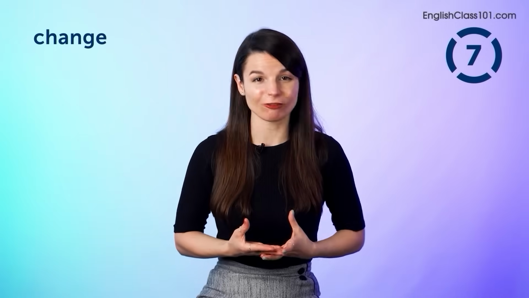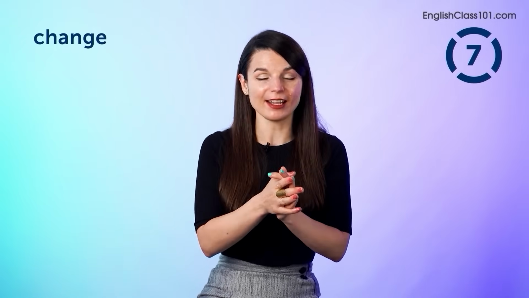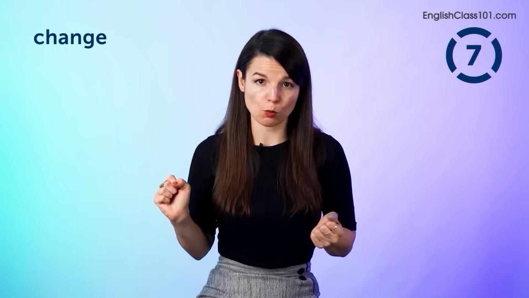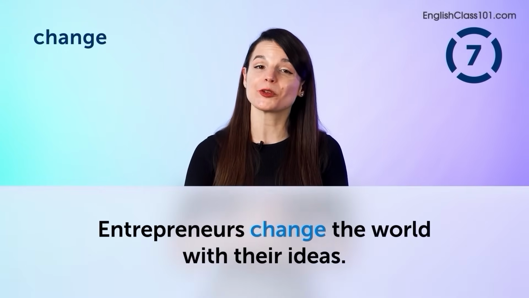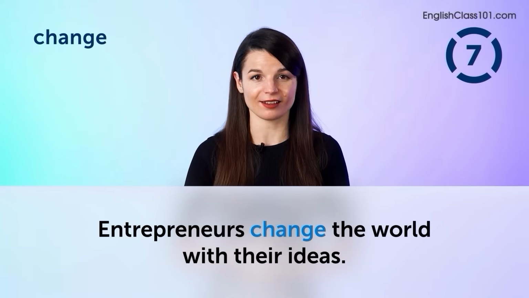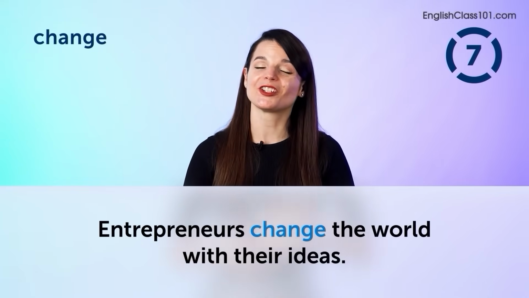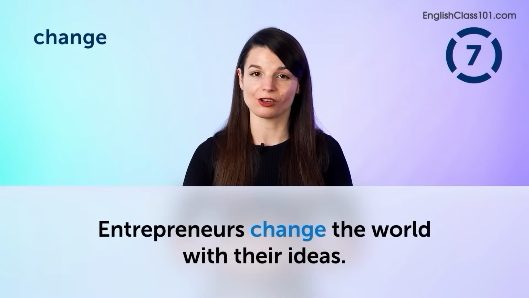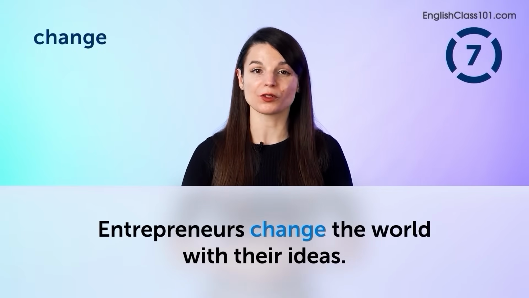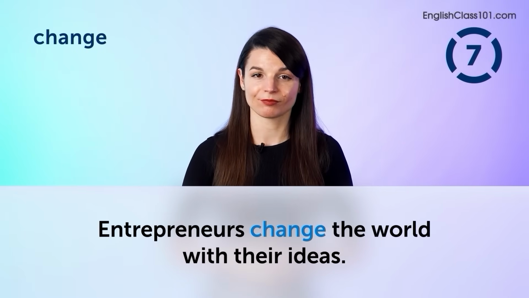Change. To change means to transform something else. This can be a very small transformation, and it also can be a very, very big one. To change something means to cause it to become different. Here's an example sentence. Entrepreneurs change the world with their ideas.